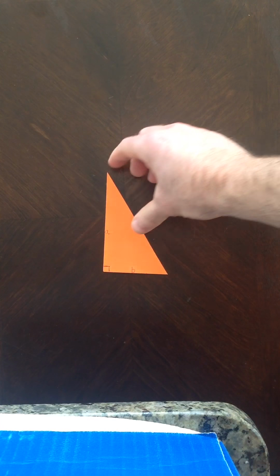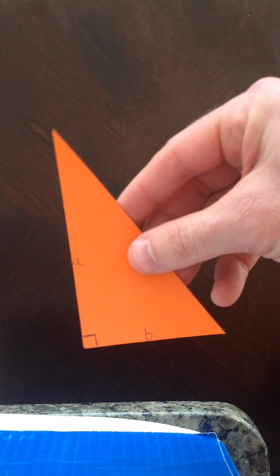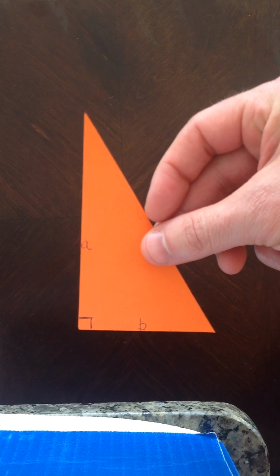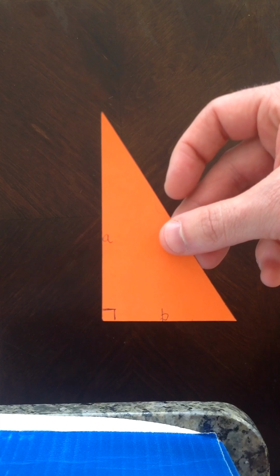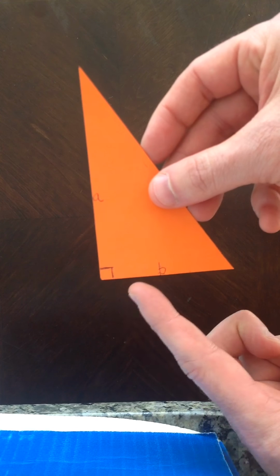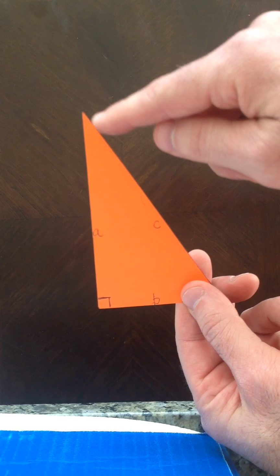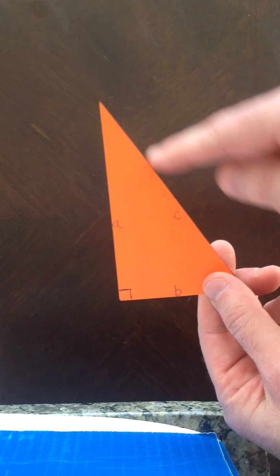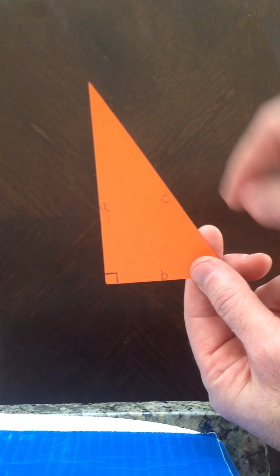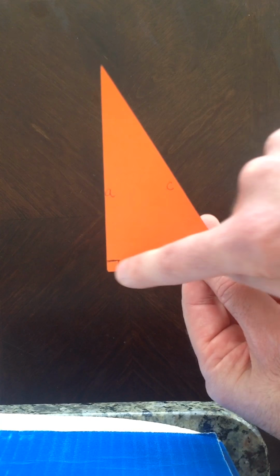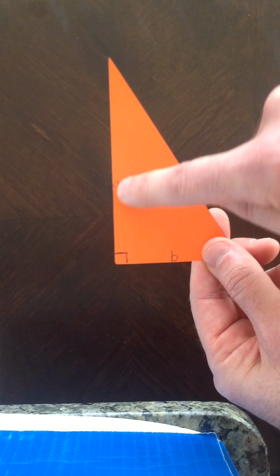The first thing I would have had you do is make a right triangle. As you saw in the last video, the Pythagorean theorem is something that only works with a right triangle. So as you can see right here, I took a piece of orange construction paper and I laid a ruler somewhere on that, randomly. I drew a line right here, and this corner right here is just the corner of the construction paper. So I know this is a perfect 90-degree angle because the machine made it.